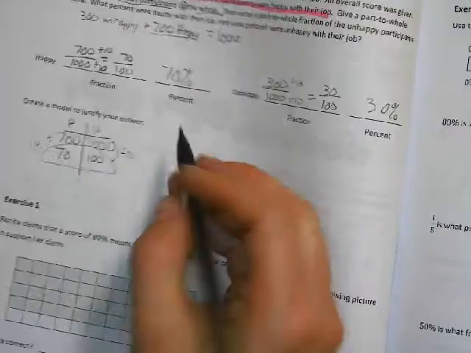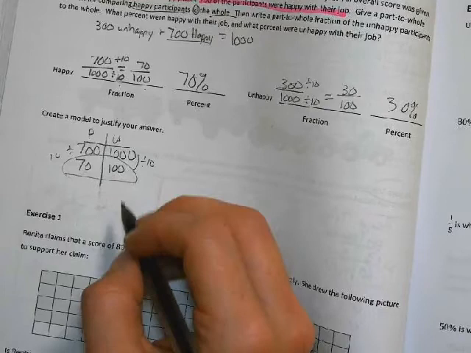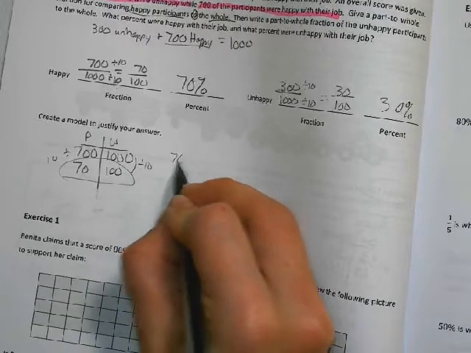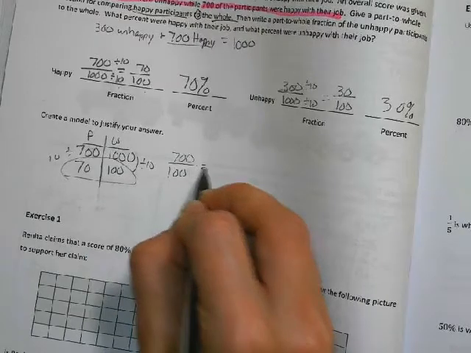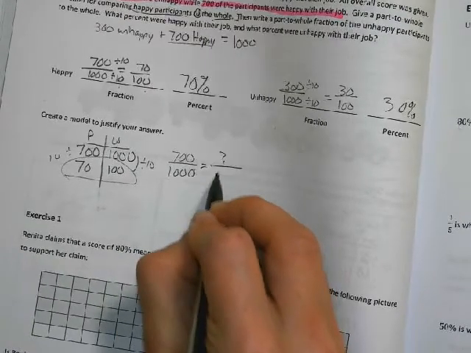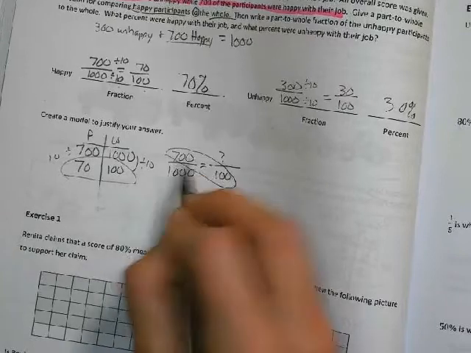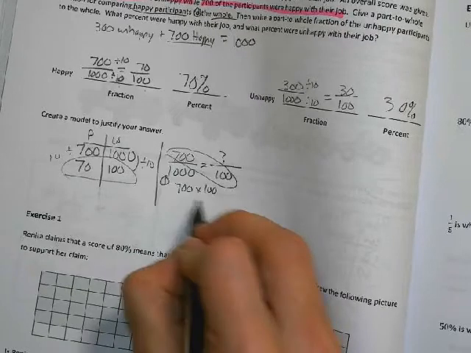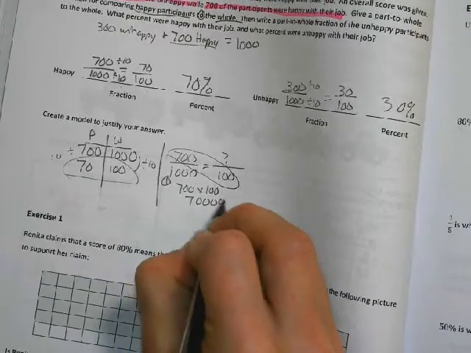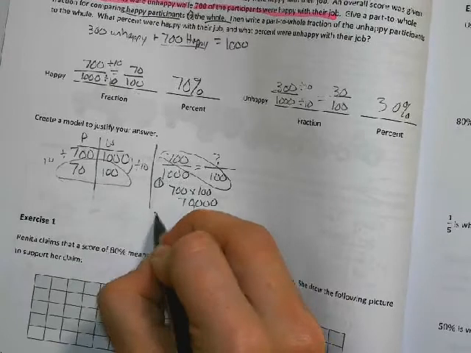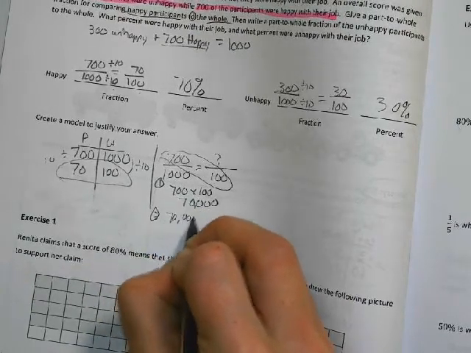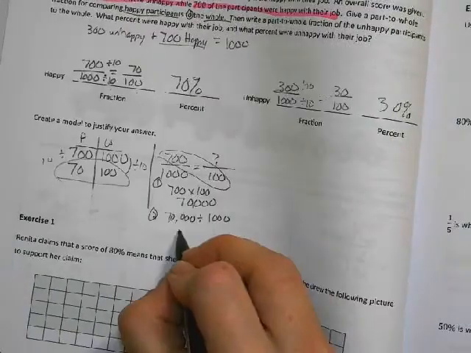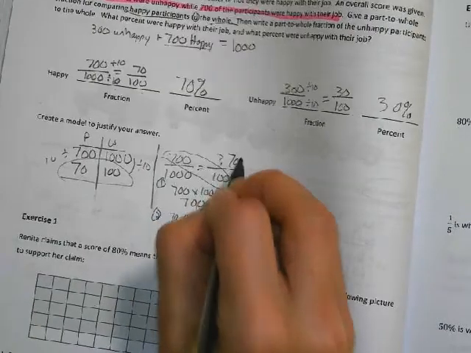You also could cross multiply using proportions. And so this would be 700 over 1,000 is equal to, we don't know, out of 100. Cross multiply. 700 times 100, you get 70,000. Step 2, we divide. That's 70,000 divided by 1,000. And that gives you 70 out of 100, which is 70%.